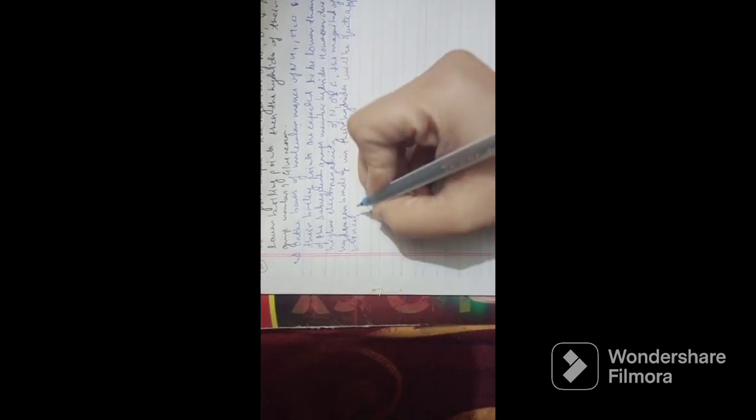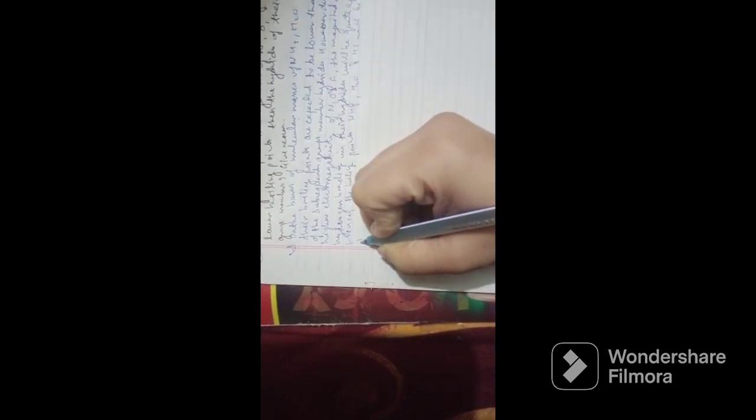So hence, the boiling points in NH3, H2O, and HF will be higher than the hydrides of their subsequent group members.